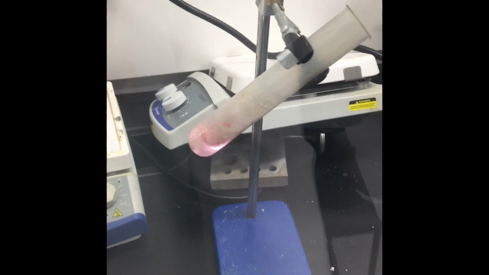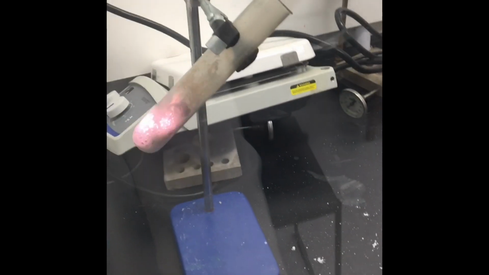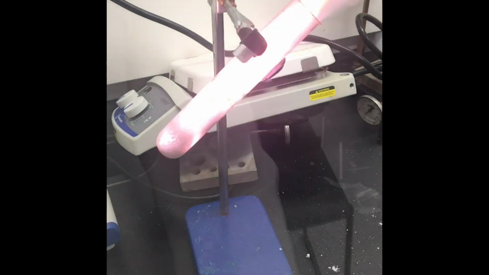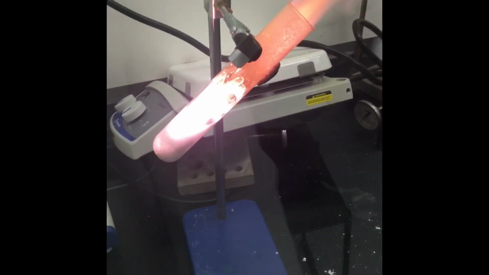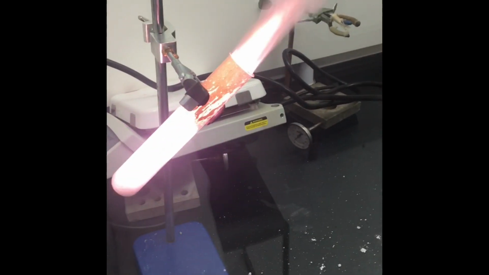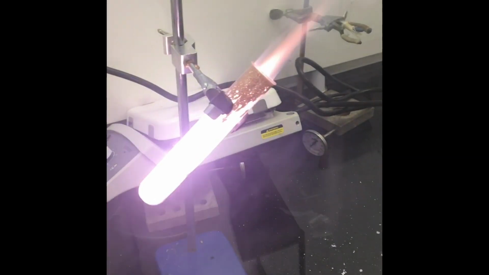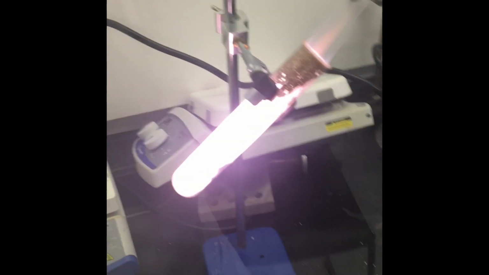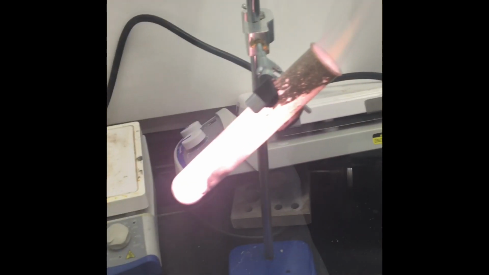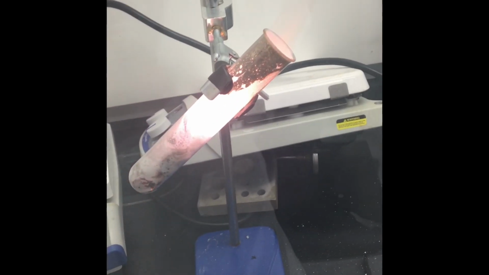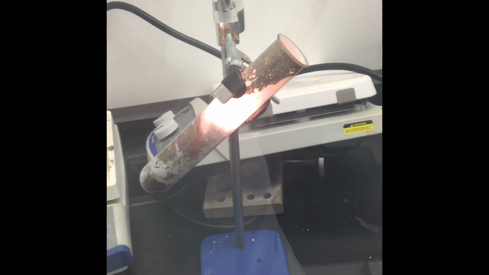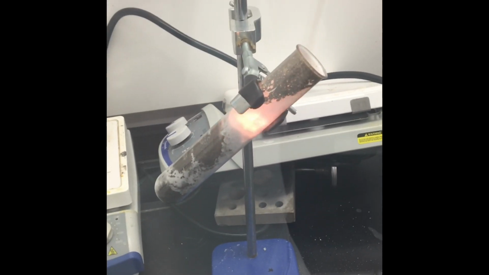Whoa, okay. Ooh. So it looks like it's exactly the same, except a little bit more intense. And that doesn't have to do with the type of treat that we're using.